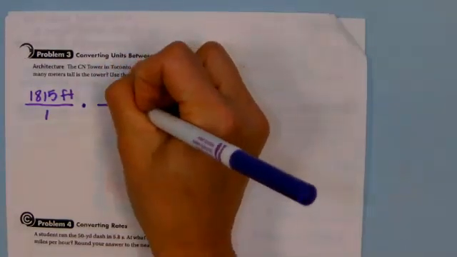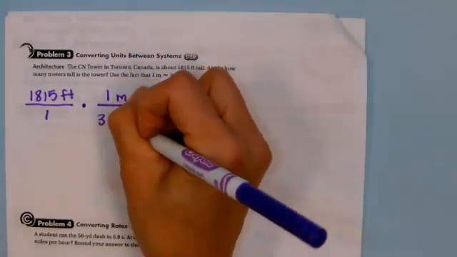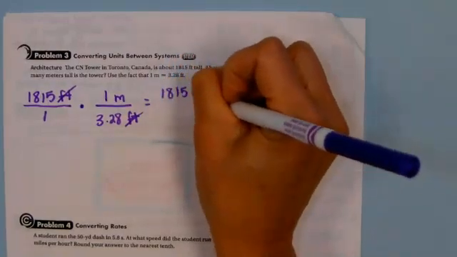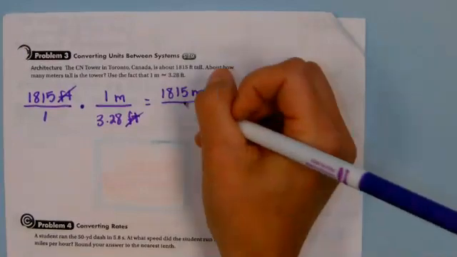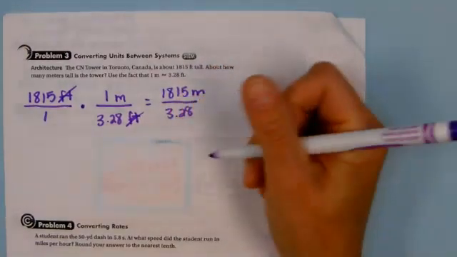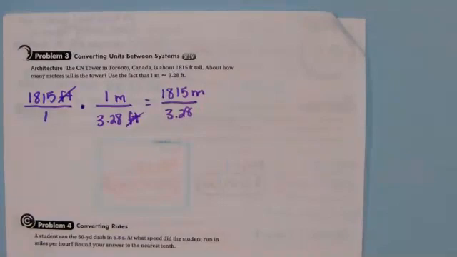What do we got? The top is 1, the bottom is 3.28. Okay, and the reason we know this, right, is we're trying to cancel feet and get meters. Okay, so top times top, 1,815 times 1. And now we're down to meters here. 1 times 3.28. What could have been our shortcut? To divide, okay? But in the end, we're going to divide. If we're unsure, we write it out anyway. 1,815 divided by 3.28. Raise your hand if you've got it.